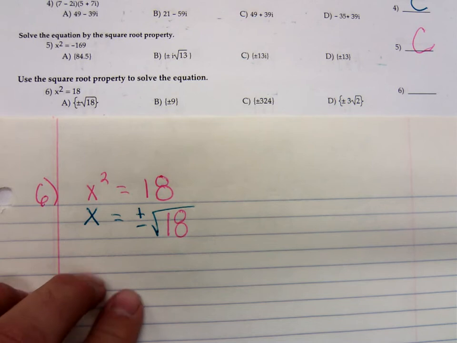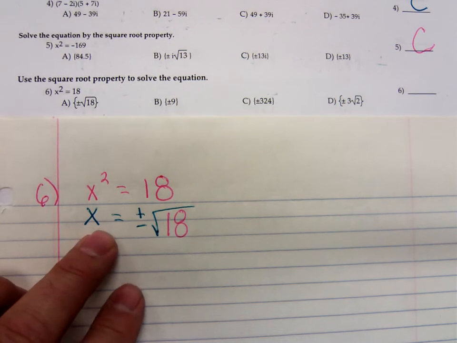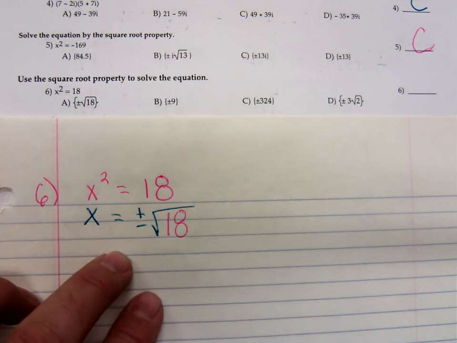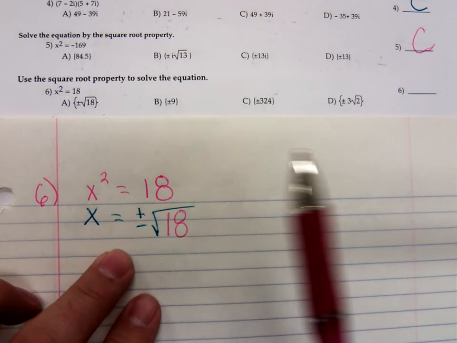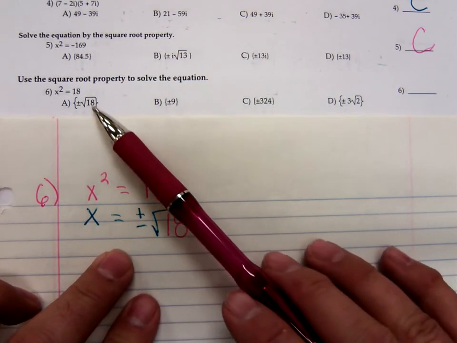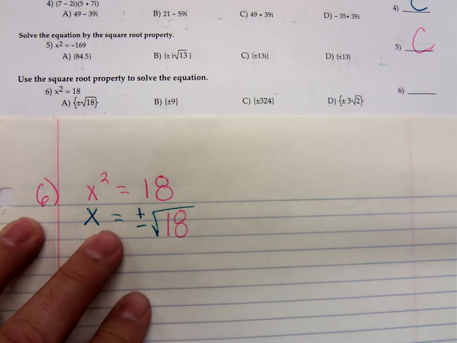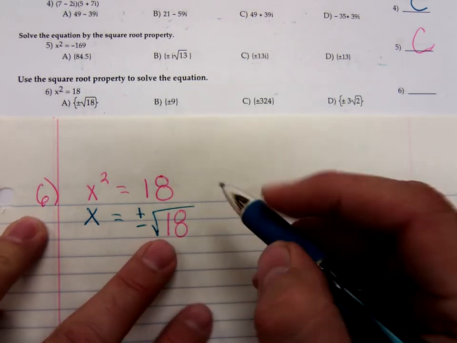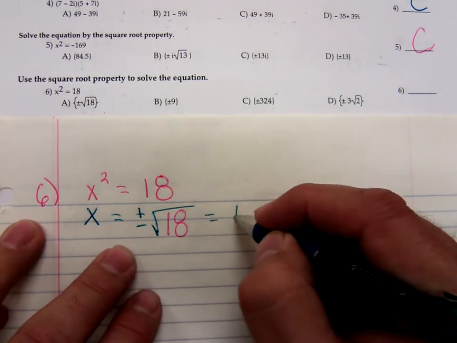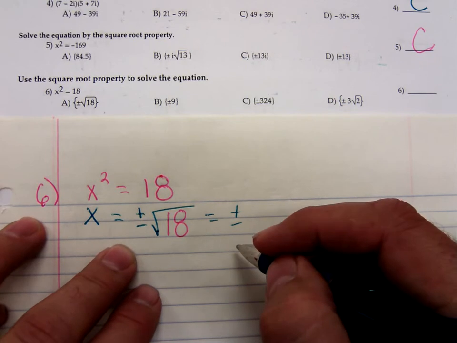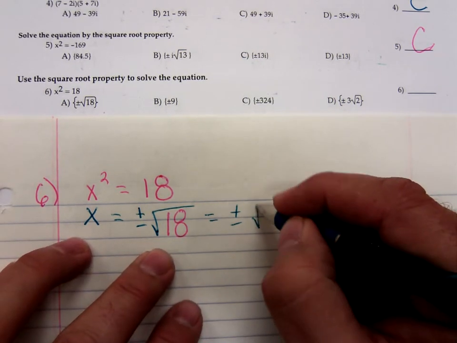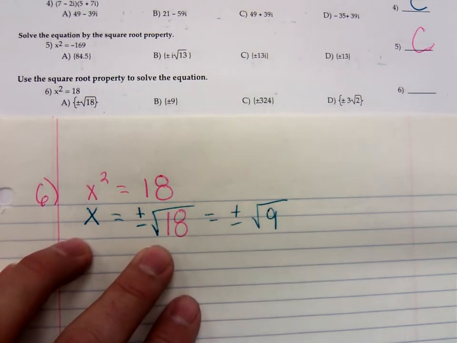And this problem is probably a little bit trickier than it really should be, as you might be tempted to choose answer A, but no, don't choose answer A. Why? Because I think we can simplify square root of 18. If you have one of those calculators that'll let you just punch it in, or this is one that you can do without too much effort.